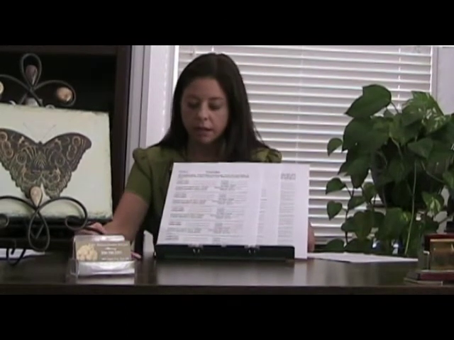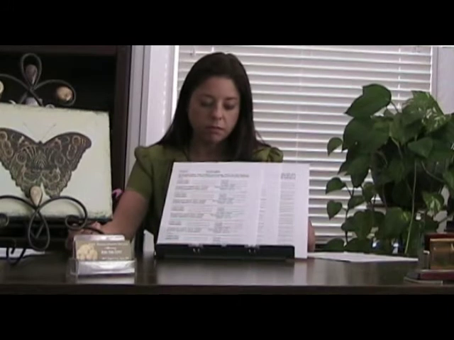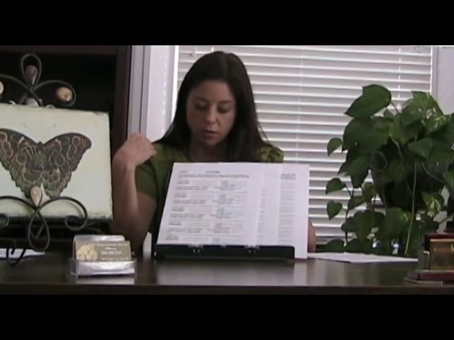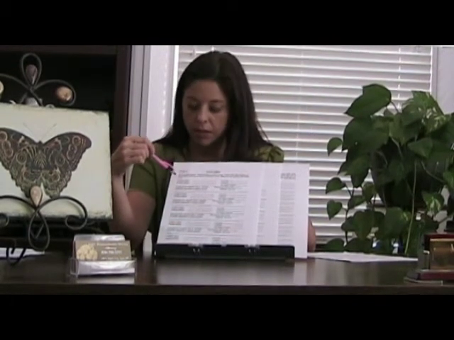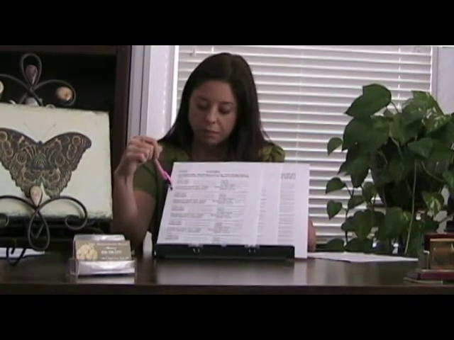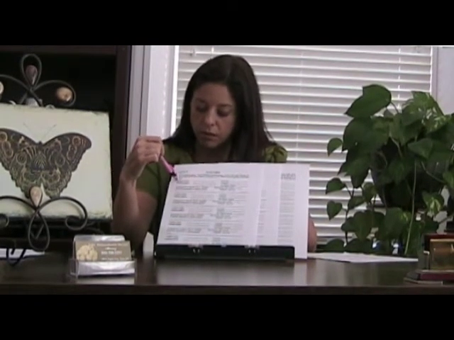And a secured creditor means that if you don't pay, they can take something away. There's some collateral involved. The most common example is your house or your car. If you don't pay on it, they can take it away. So it's a secured debt. If you're not sure, we will discuss it and make sure that you know which one you're listing.